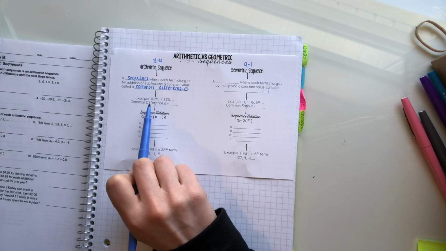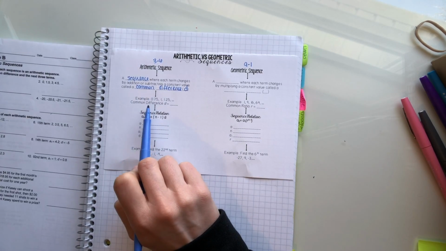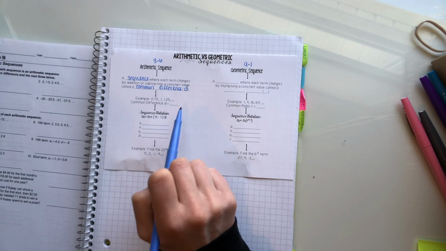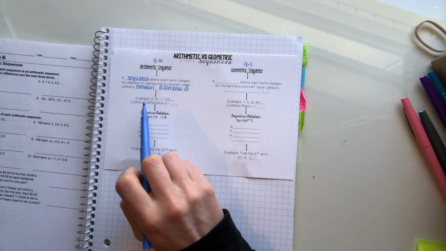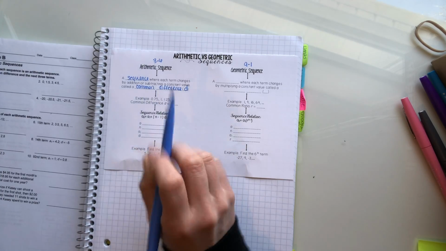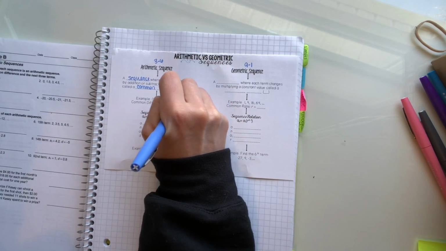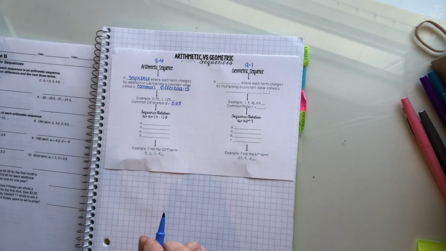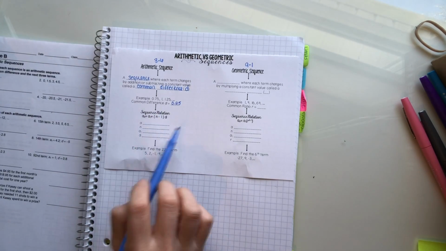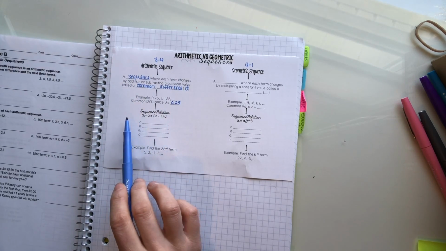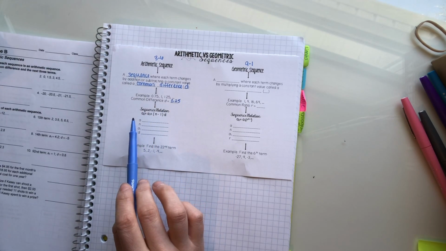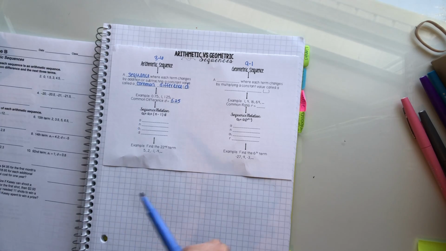In this example, I have 0.75, 1, and 1.25. So this is increasing, so you're adding a constant value or a common difference. And here it would be 0.25. And then this is your formula to figure out a sequence, more specifically an arithmetic sequence. However, don't feel like you need to memorize this because you get this formula on the Park reference sheet.